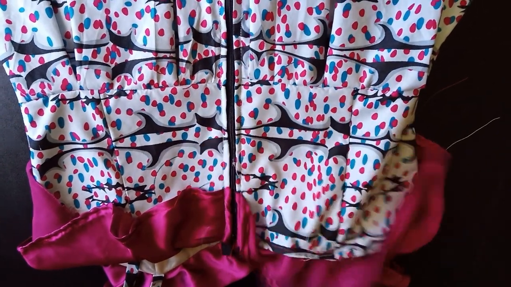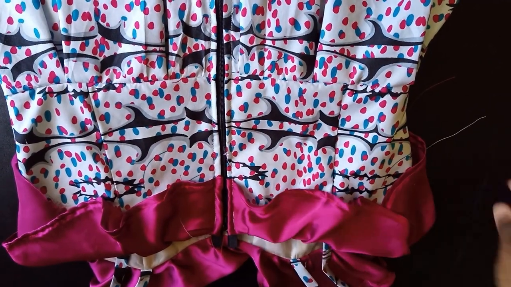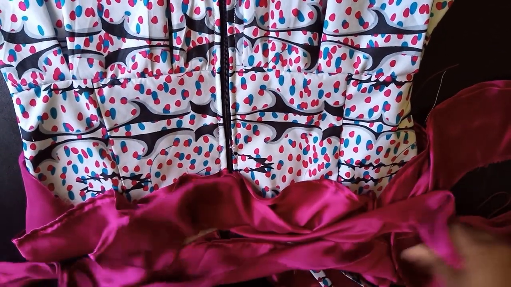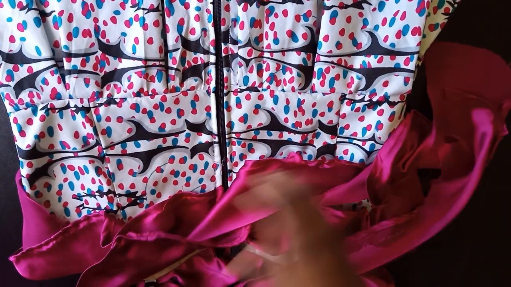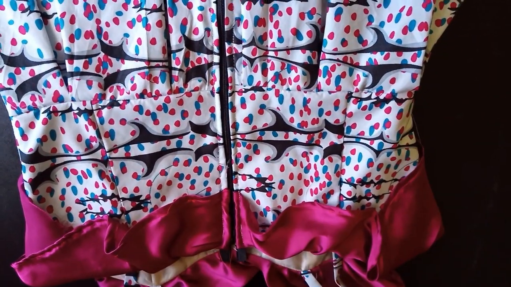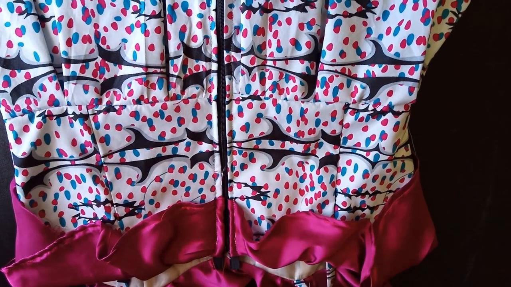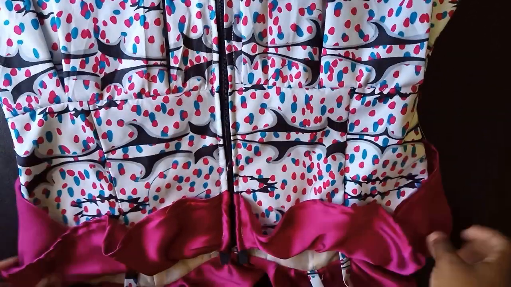So guys, I didn't use up my whole flounce. You can, because see, this is what is left. I have a lot. It can even do for another dress. So I think instead of cutting yours 2 times, you can use it 3 times like I did. You can just use 2 times. So let me show you guys how I attached it. So this is it here.